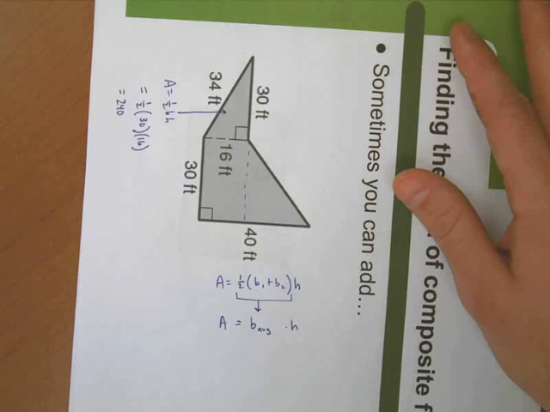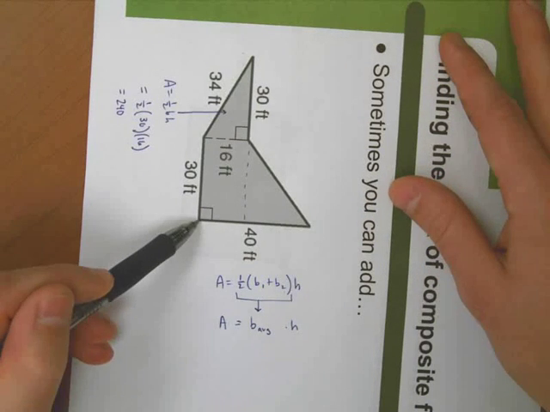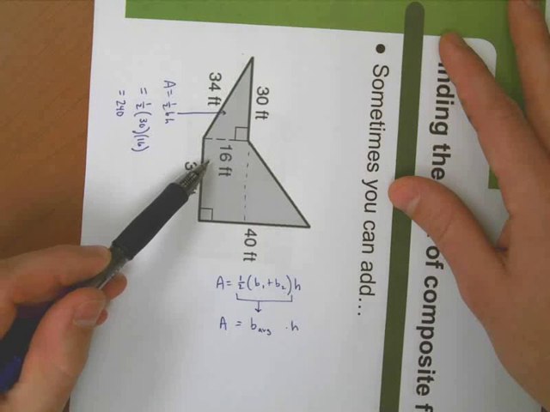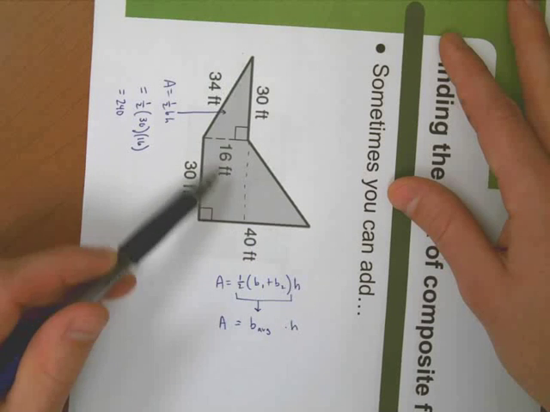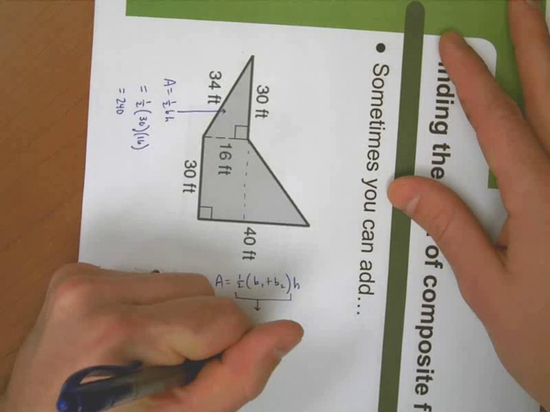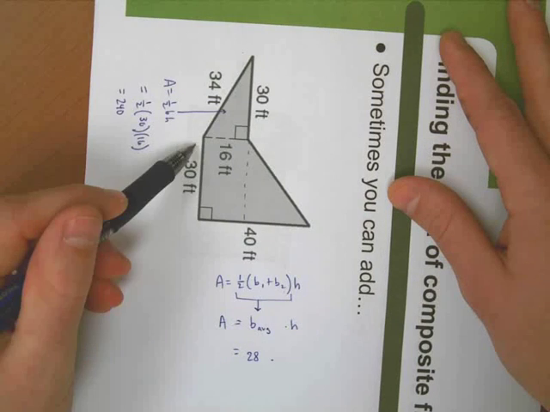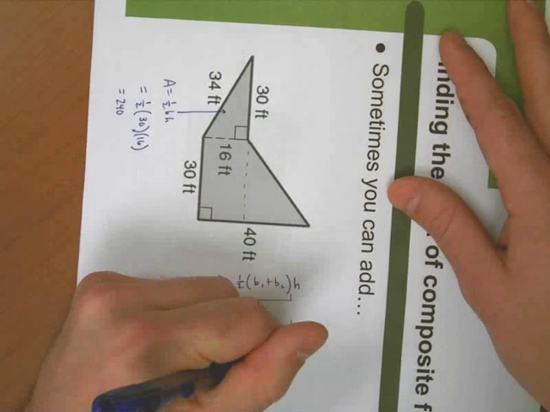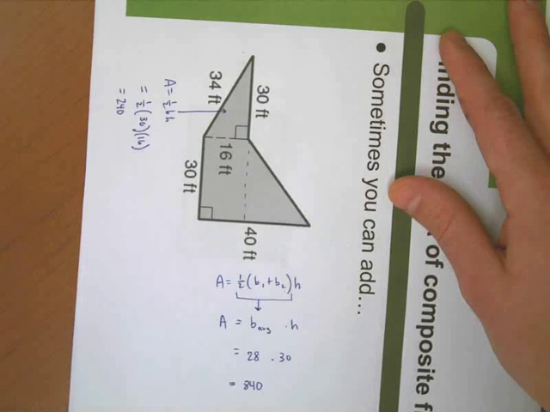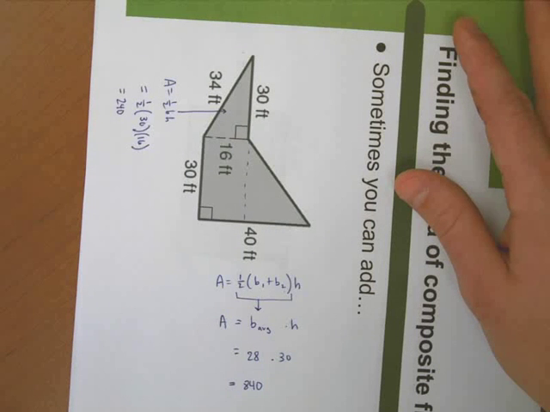That's the formula for a trapezoid. Well, my bases are 40 and 16. 40 plus 16 is 56. Half of 56 is 28. The average of those 2 is 28. So the area of the trapezoid is 28 times the height of the trapezoid, which is 30. And if I do 28 times 30, I get 840 square feet.